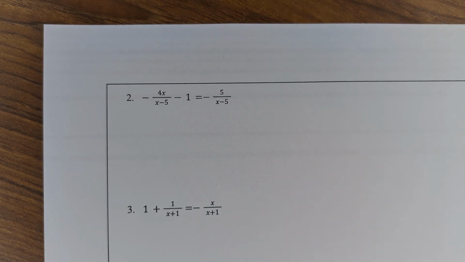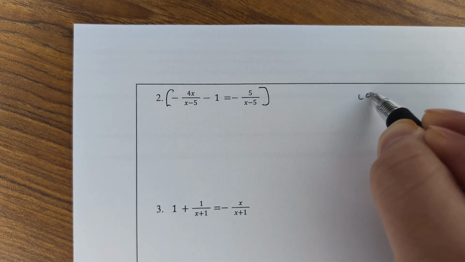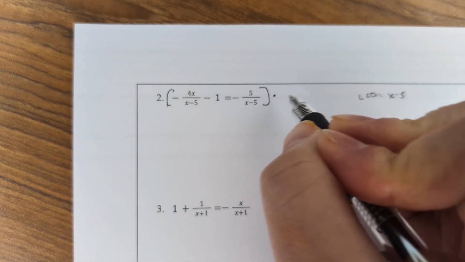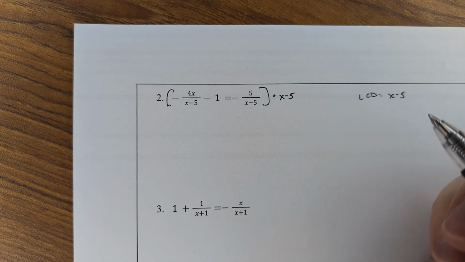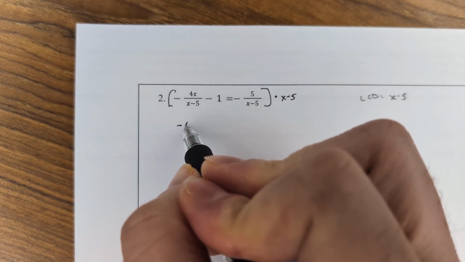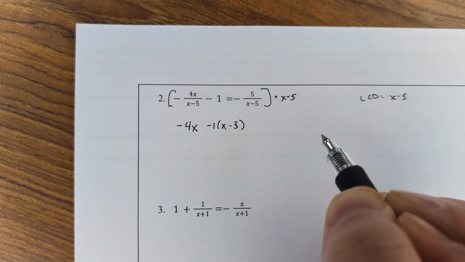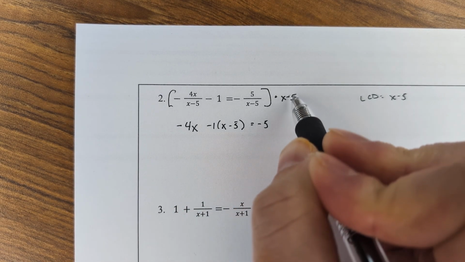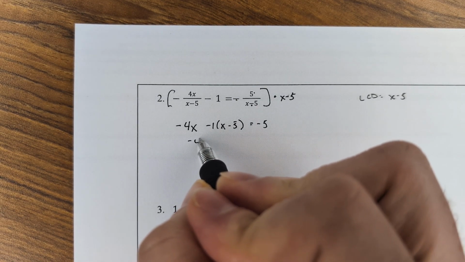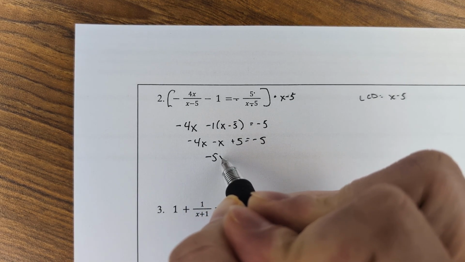All right. So for number 2, our least common denominator would be x minus 5. It's the only denominator we have. So everybody gets multiplied by x minus 5. I'm going to cancel as I go and show what that looks like. When I multiply by the first fraction, the x minus 5's cancel, so I'm left with the negative and the 4x. In the middle, there's nothing to cancel, so the x minus 5 shows up. And on the right-hand side, x minus 5 cancels with the x minus 5, leaving me the negative and the 5. So do our distribute. Combine like terms.